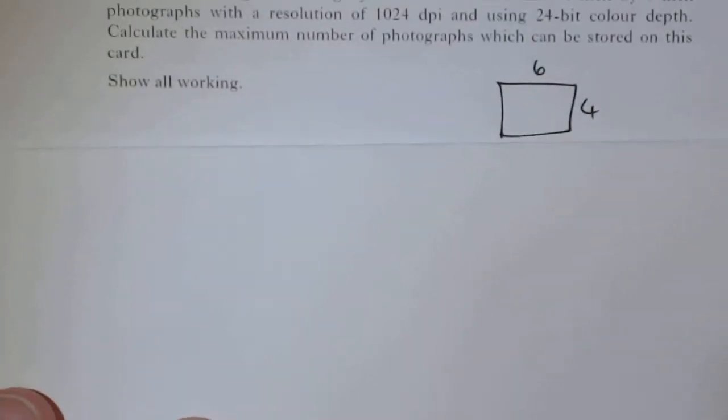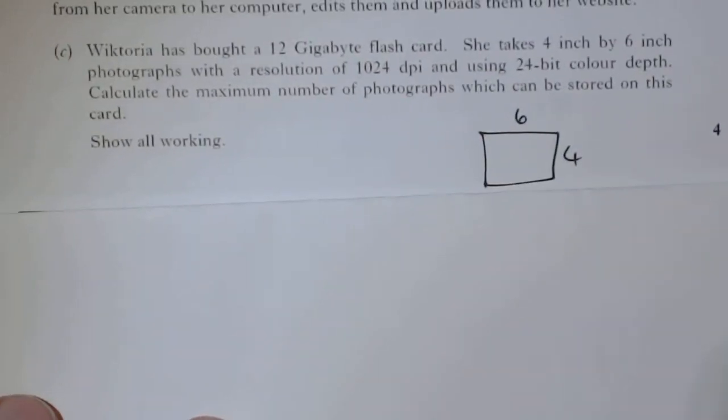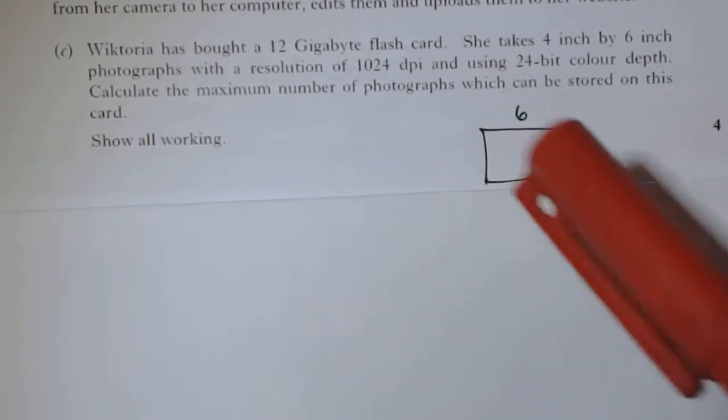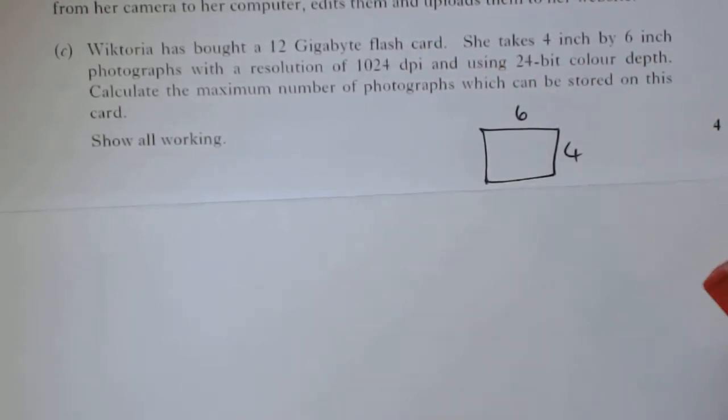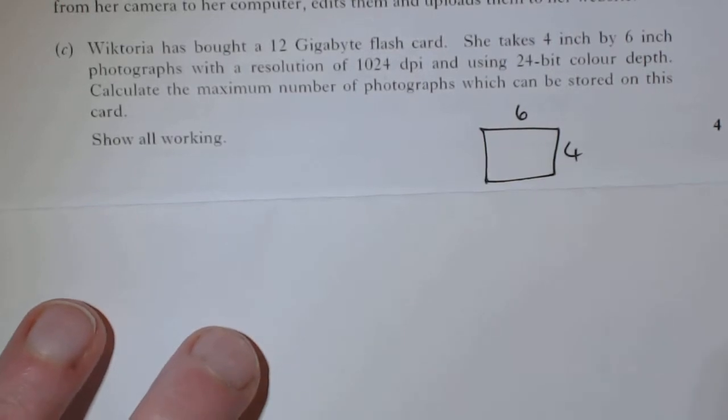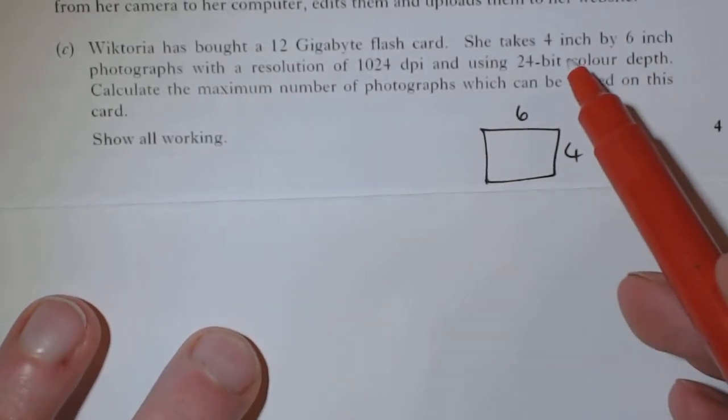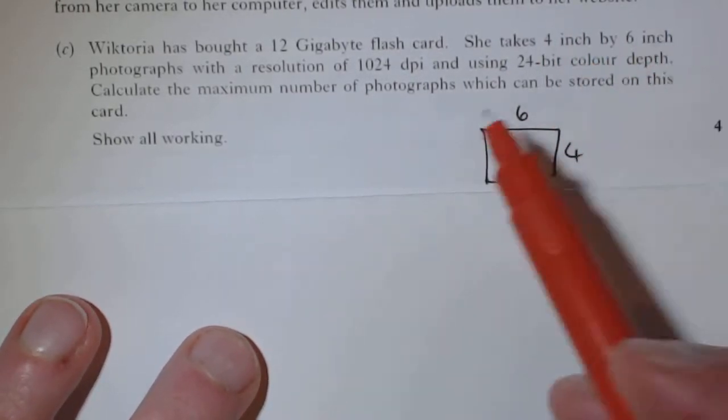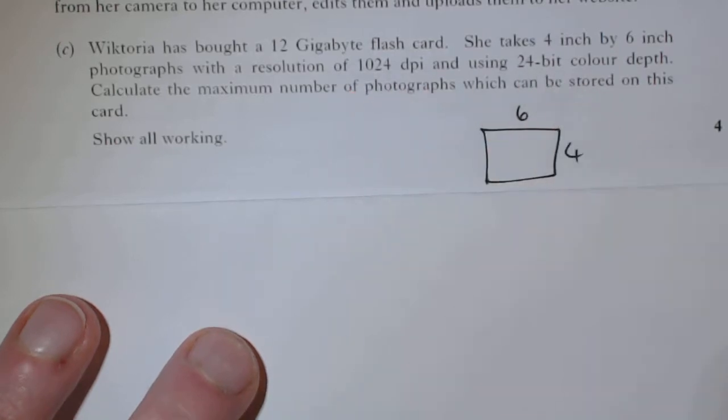Now, second question is a graphics question in which they're asking you to calculate the size of the graphic and then work out how many of these graphics or these pictures can be fitted in a card that's 12 gigabytes. So again, they always give you the information that you need. So it's 4 inches by 6 inches, that's the resolution, that's the colour depth.